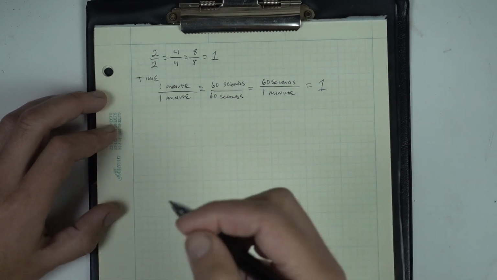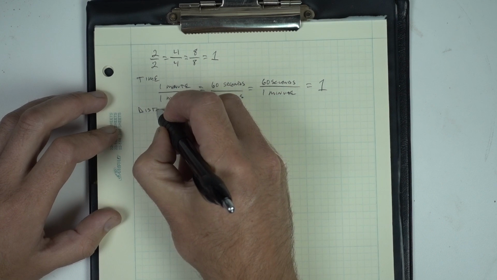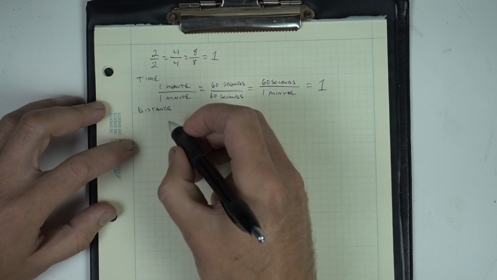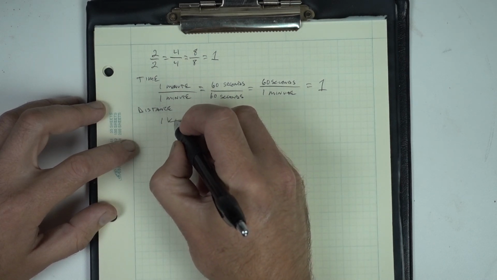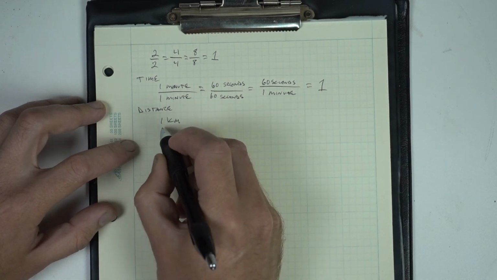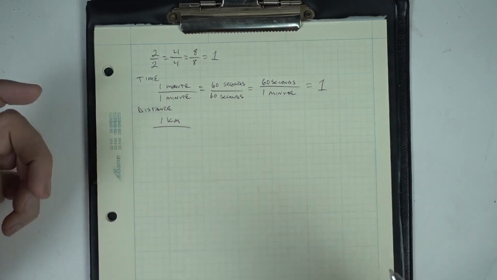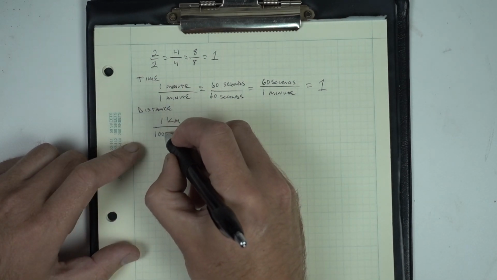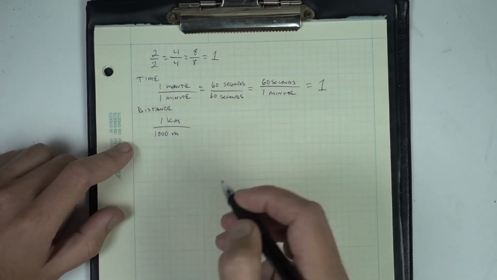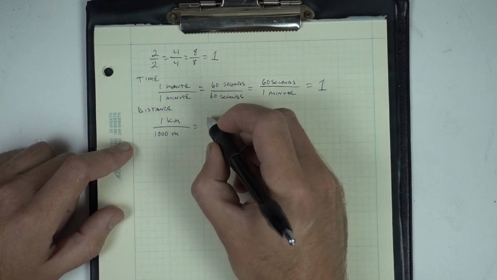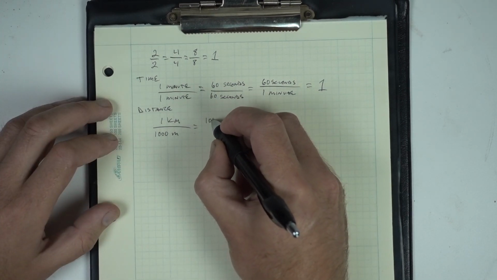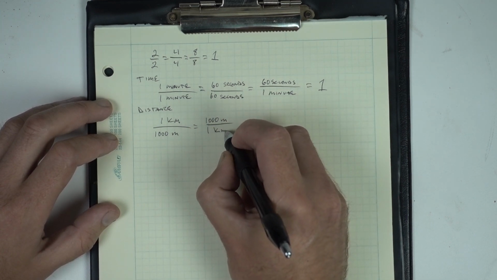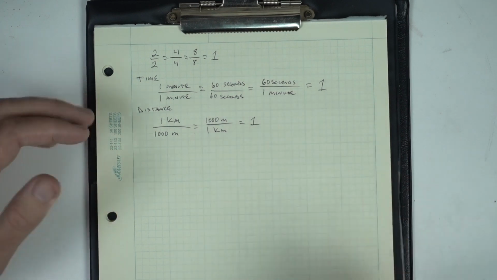We could go to distance and say that, let's stick with the metric. 1 kilometer, and I could write 1 kilometer over 1 kilometer, or what is a kilometer in meters? That's 1,000 meters. And I can flip it, and it's still 1,000 meters over 1 kilometer. It's all equal to 1.